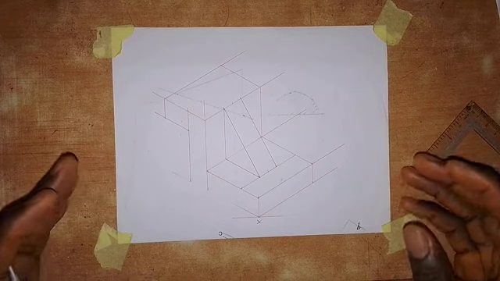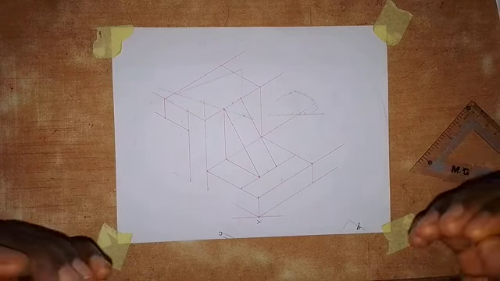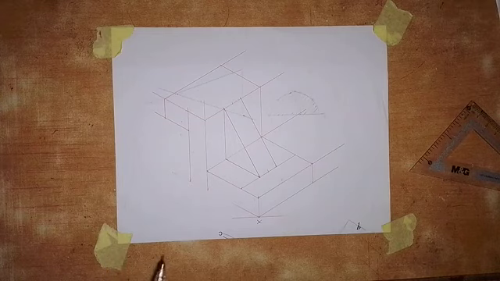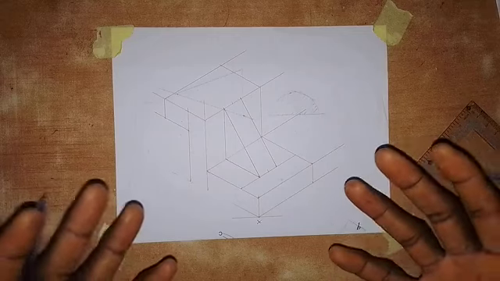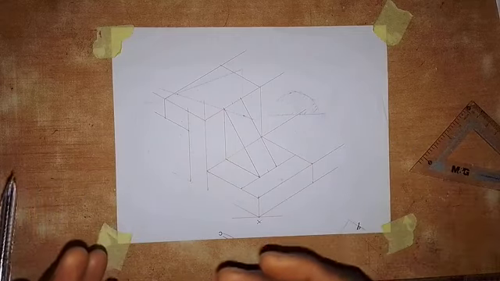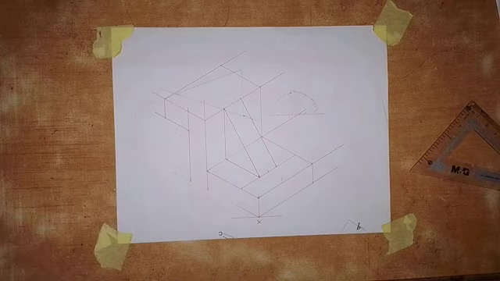But we need to bring out the visible outlines and visible edges using thick continuous line. When I use pens to draw, I use my red pen for the thin continuous lines, which are construction lines. Then I make use of my black pen for the thick continuous line.